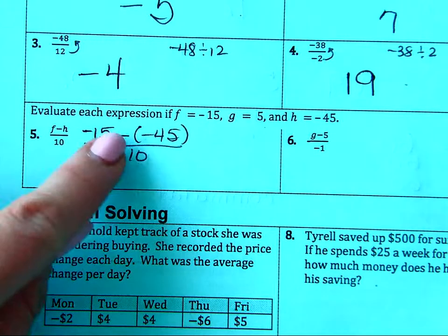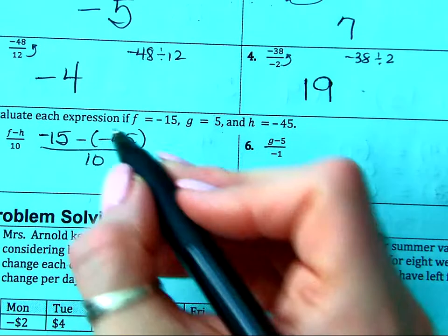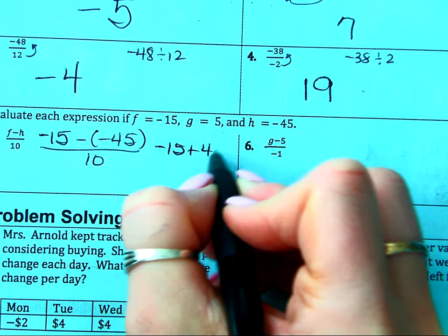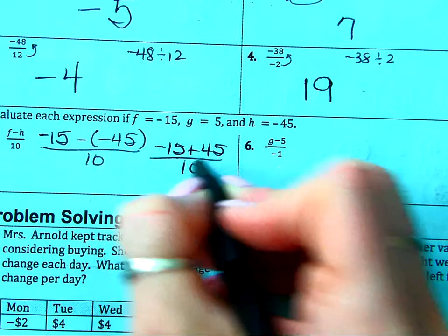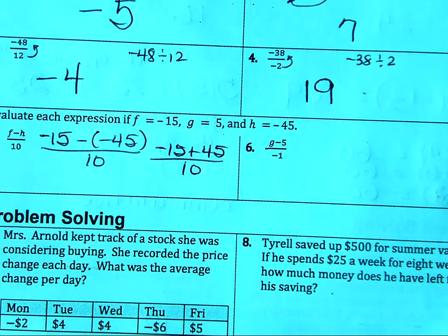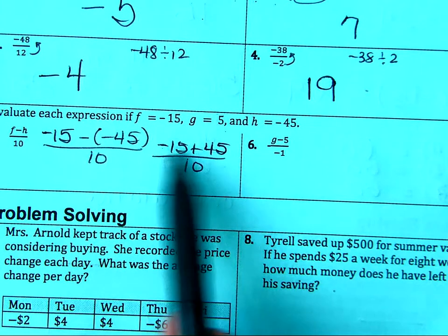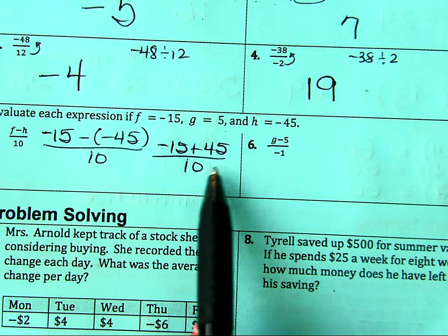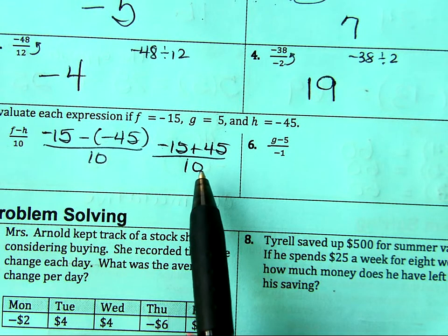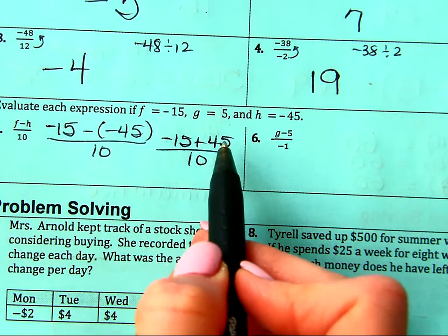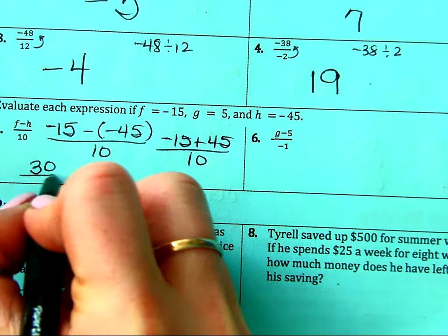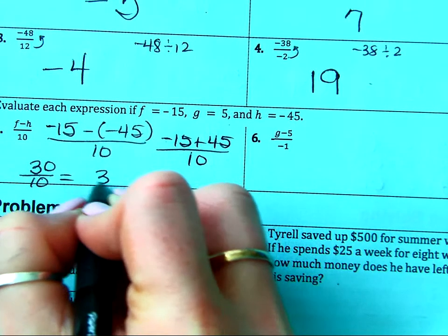But we don't keep our problems like that. And we don't subtract a negative. We add a positive. Good job. So I still have kind of a multi-step problem to do because I got to figure this out first. And then after I figure that sum, I'm going to figure out this quotient, right? So what is a negative 15 plus a positive 45? Positive 30. And then the quotient of 30 and 10 is 3.